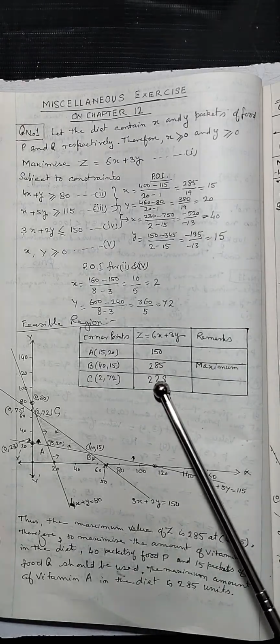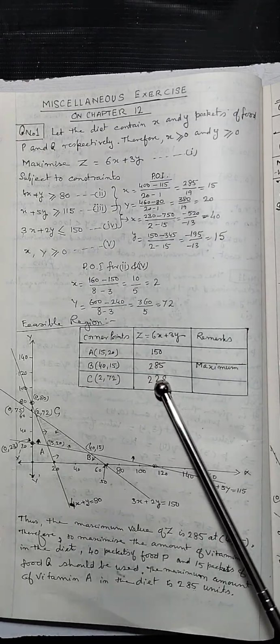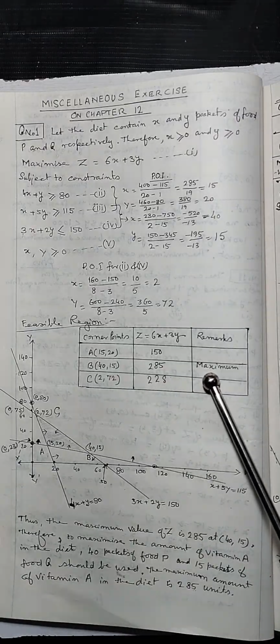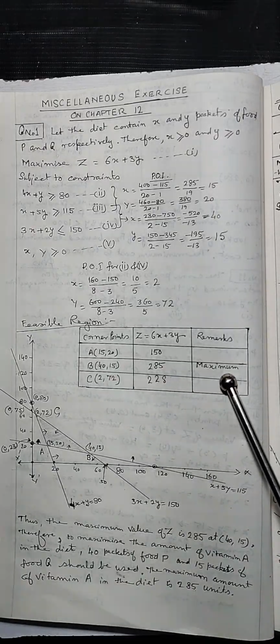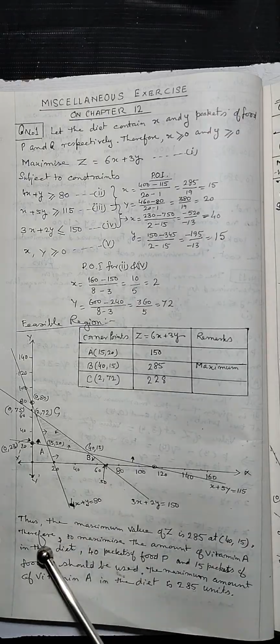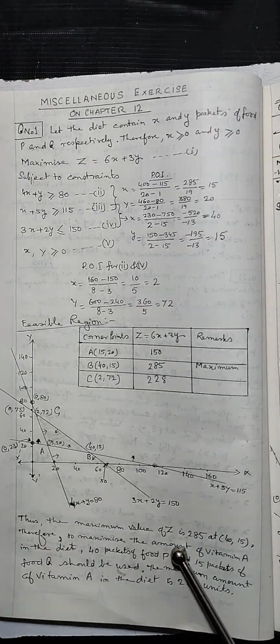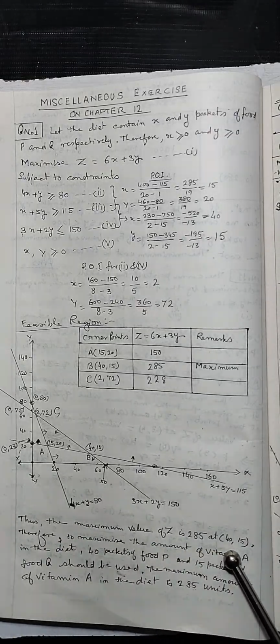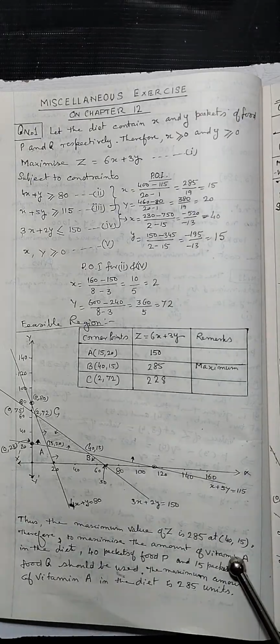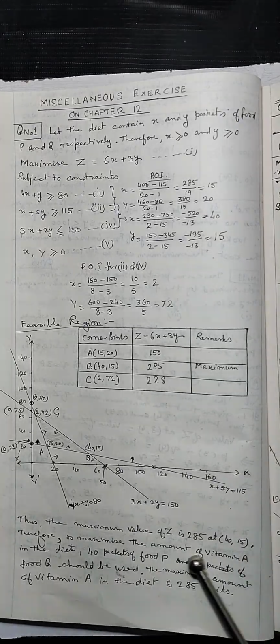Now you see, in this 285 is the maximum, hence it has been written here. Thus, the maximum value of z is 285 at 40, 15.